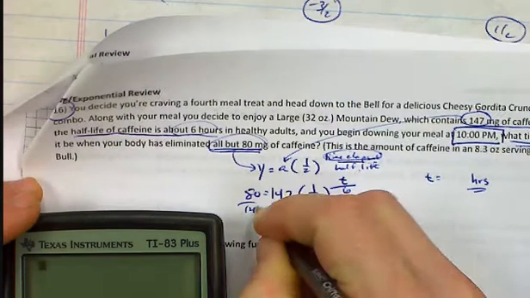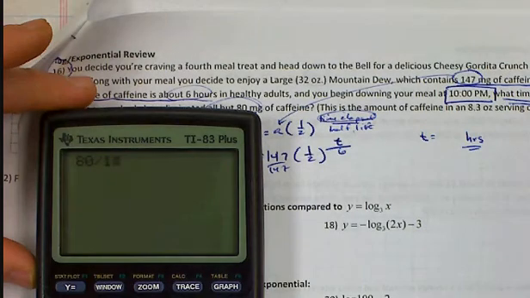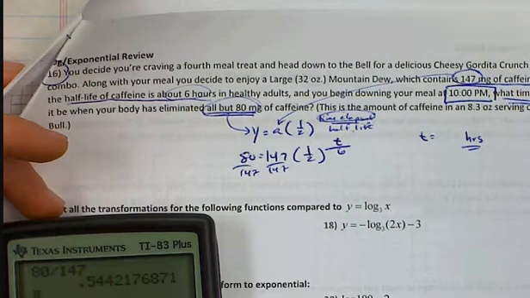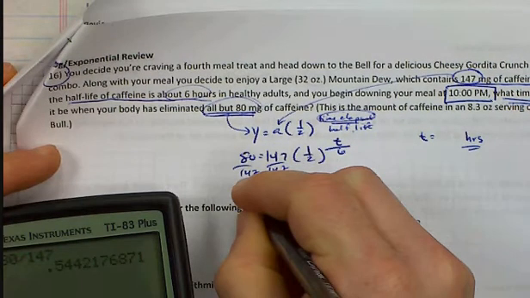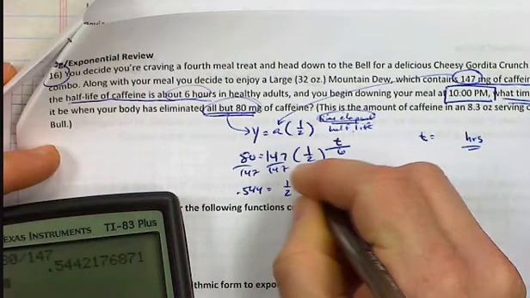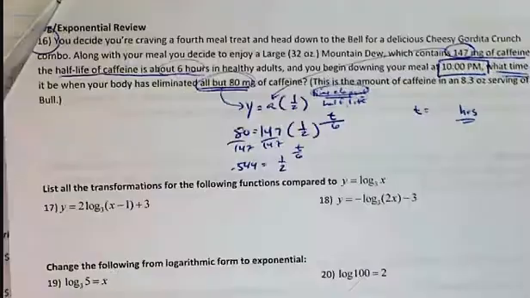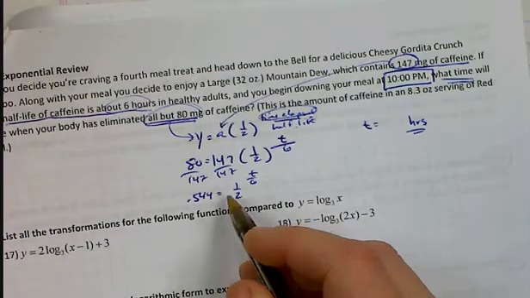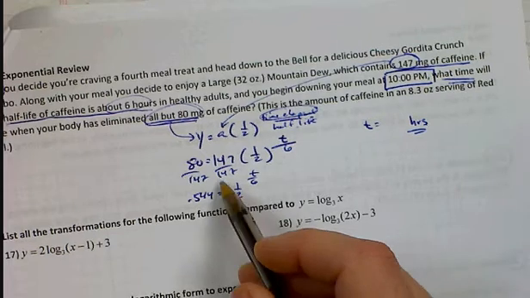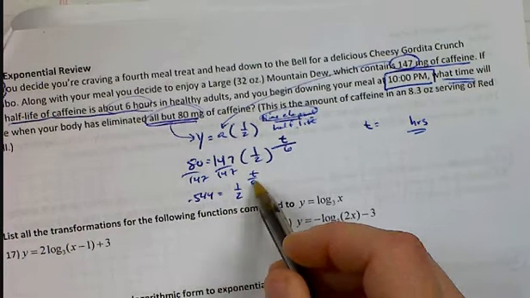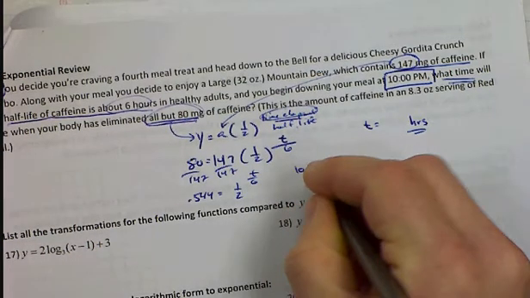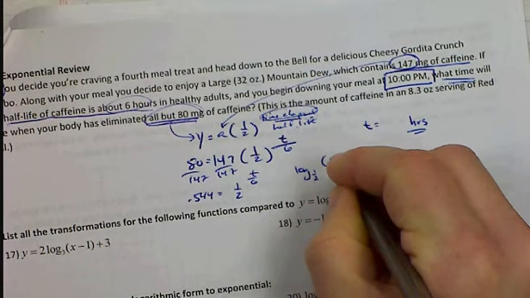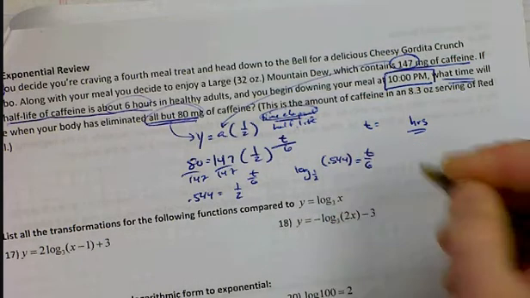To solve this, the first thing we want to do is divide by 147. So we're going to do 80 divided by 147. So you get 0.544 equals 1/2 to the t over 6. So now to solve this exponential, we're going to use logarithms. If you do the log base 1/2 of this number, it equals t over 6. So we're going to say the log base 1/2 of 0.544 equals t over 6.